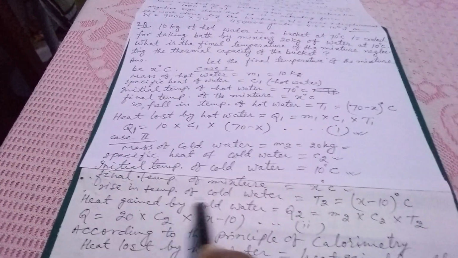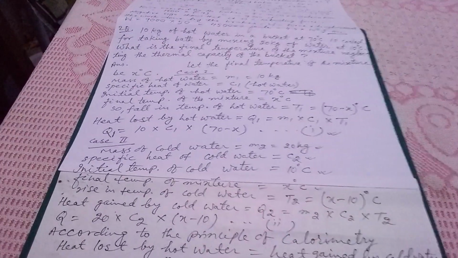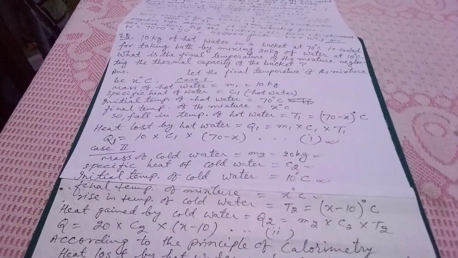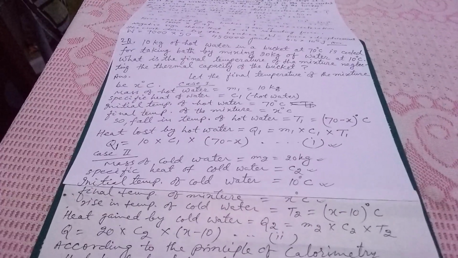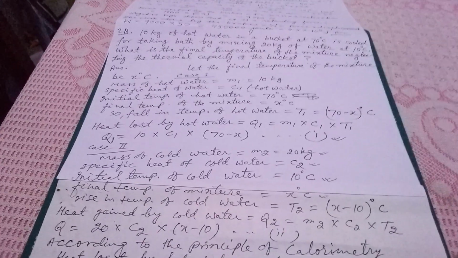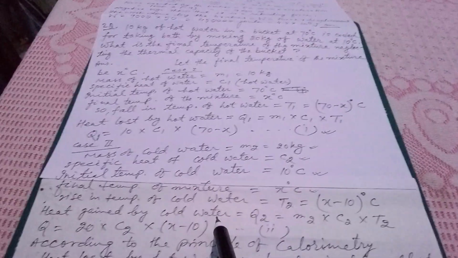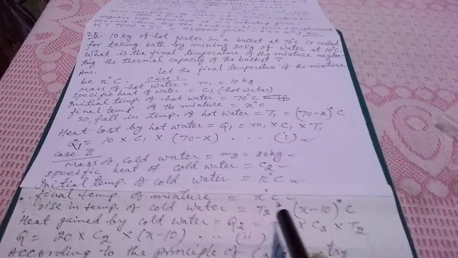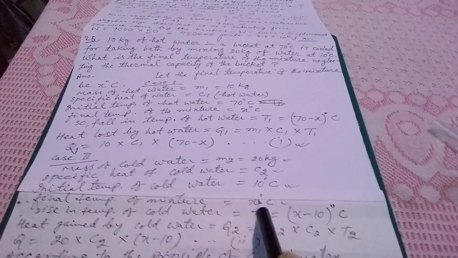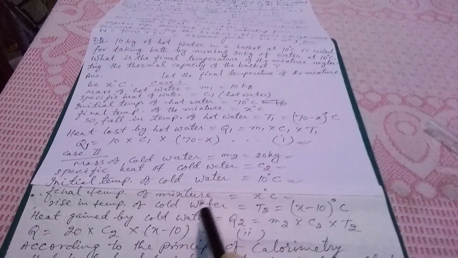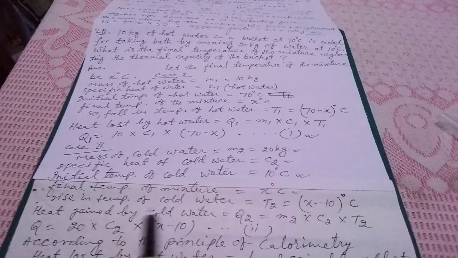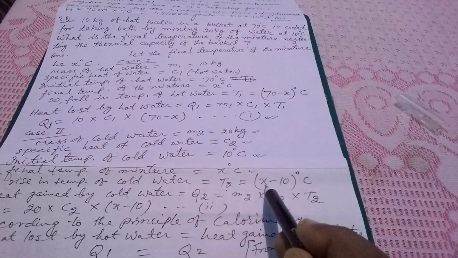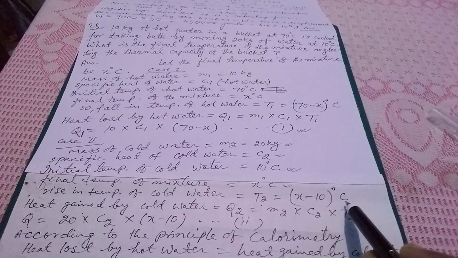Therefore, regarding the rise in temperature of cold water, cold water is accepting heat from hot water, and hot water is losing heat. That's why the mixture's temperature is more than the temperature of cold water, and the rise in temperature is T2, that is x minus 10 degrees Celsius.